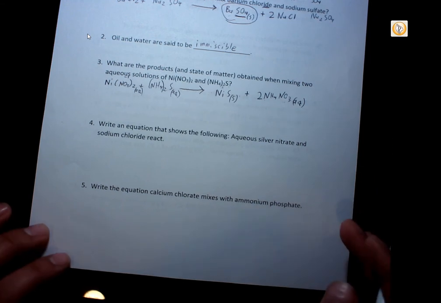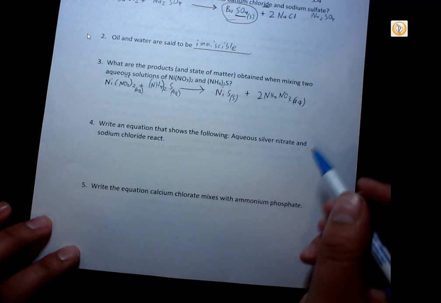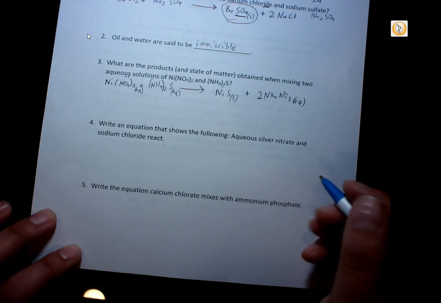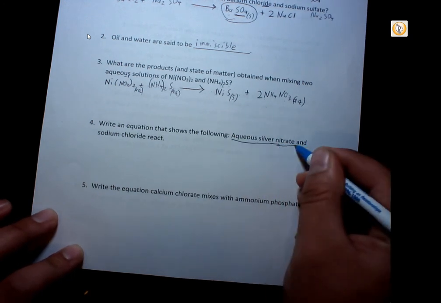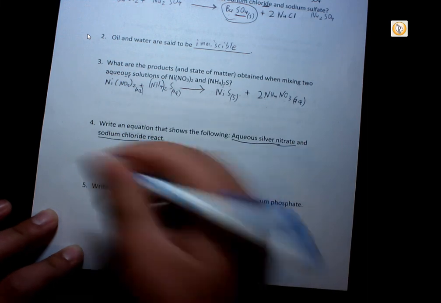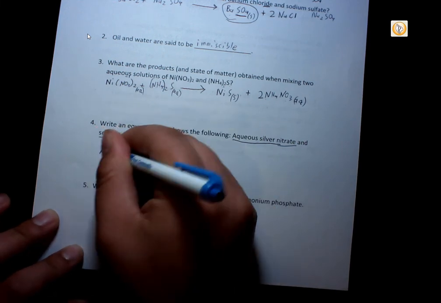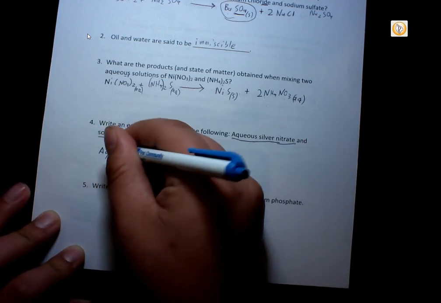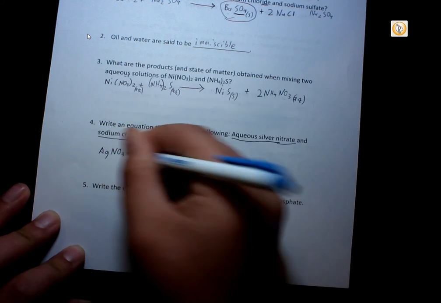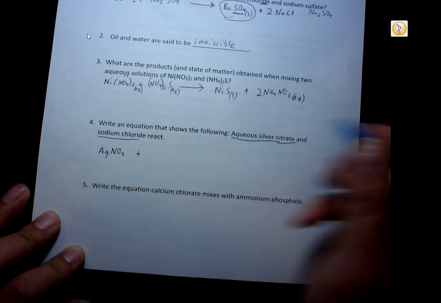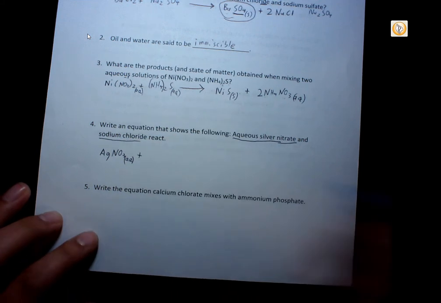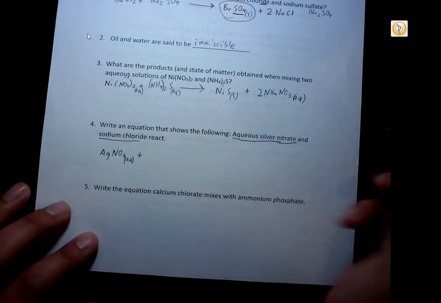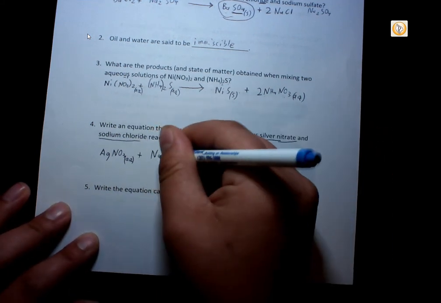All right, number 4. Write an equation that shows the following. Aqueous silver nitrate and sodium chloride react. Just writing a full equation here. Silver nitrate, AgNO3, and they told us it's aqueous, so let's go ahead and roll that. Sodium chloride, NaCl.